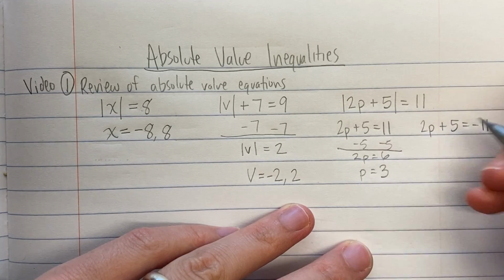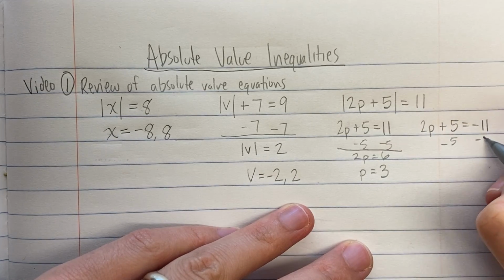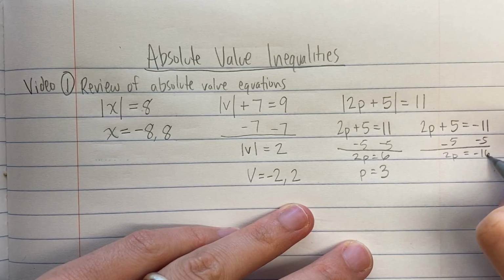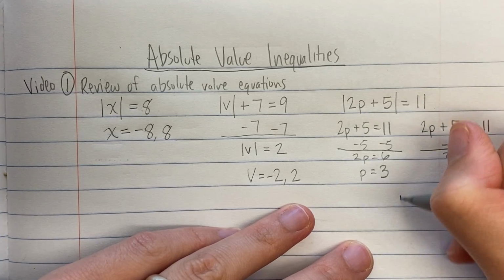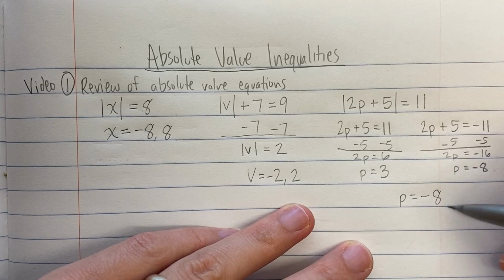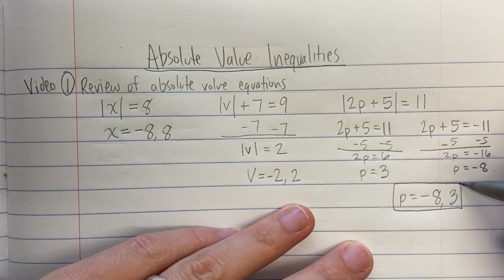So here p was equal to 3, or p could also have been equal to negative 8. And then we always put the smaller solution first, always, always. So in this case that is negative 8, comma, 3.